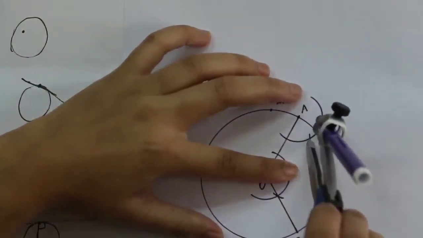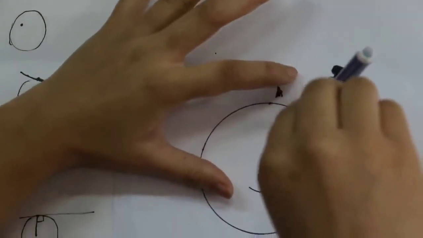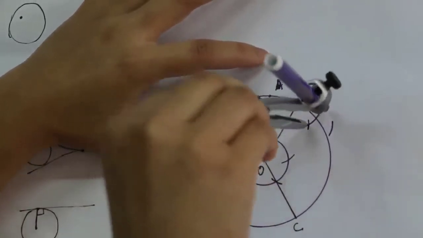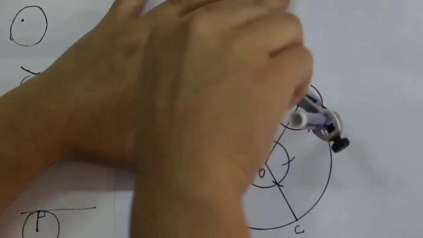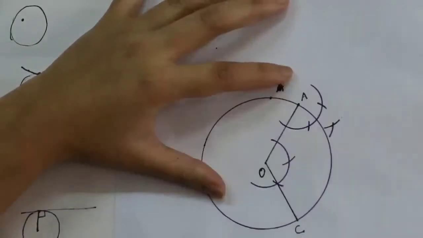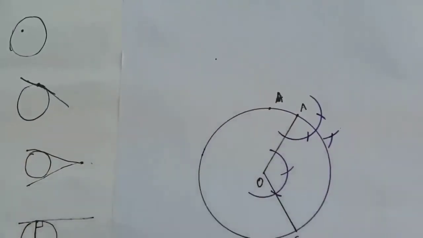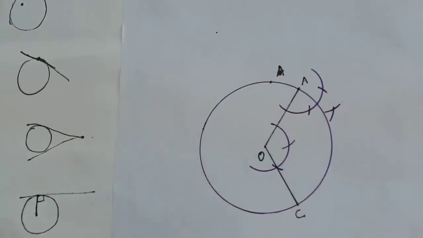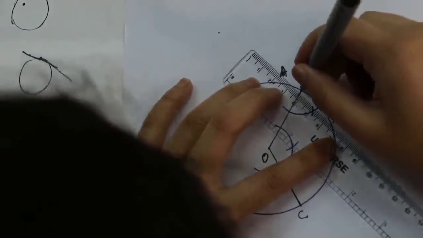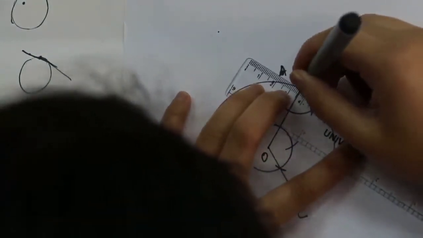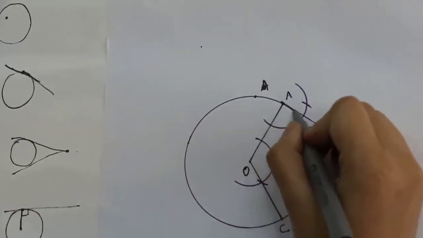Again, take the intersection of this arc with this cut that I've made, you cut on this first arc and above. Take again from this arc, you cut on the new one. So if you join A with this intersection, you will get a line which is 90 degree to AO. Join them and just extend it. So this is 90 degree.